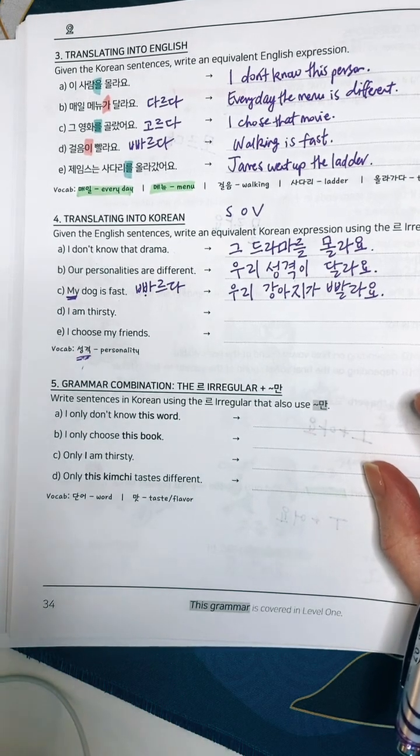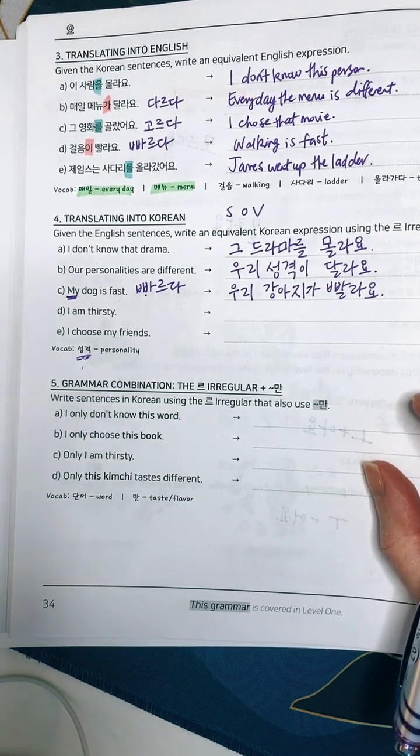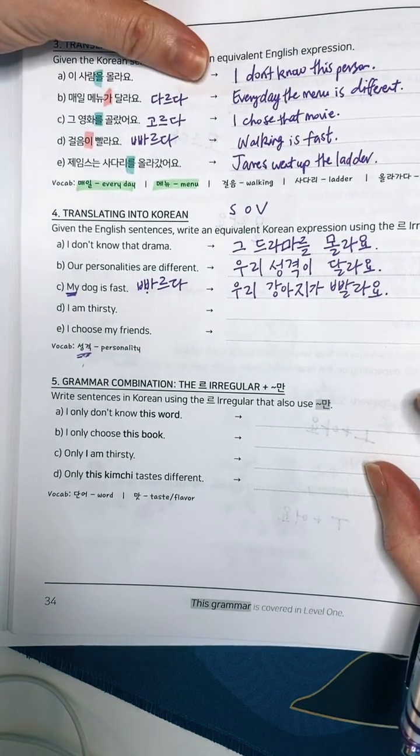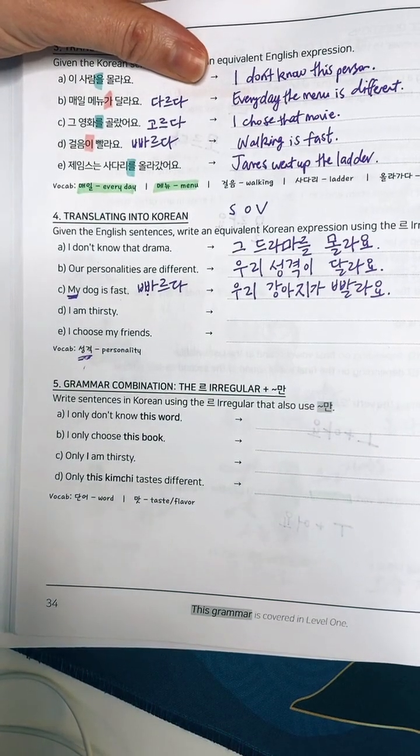So very often in this book, in the answer section, we will give you multiple answers that are all correct. Can you also use 나의? Yes, you can. Absolutely can.